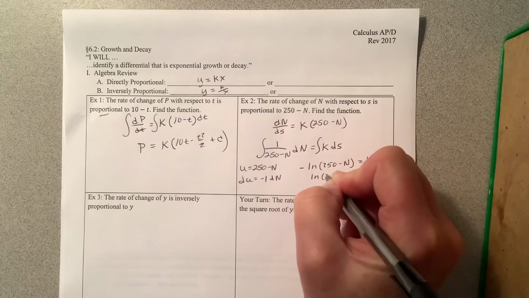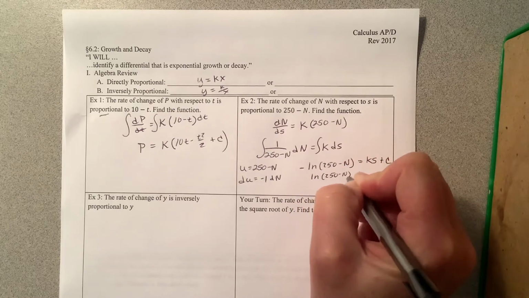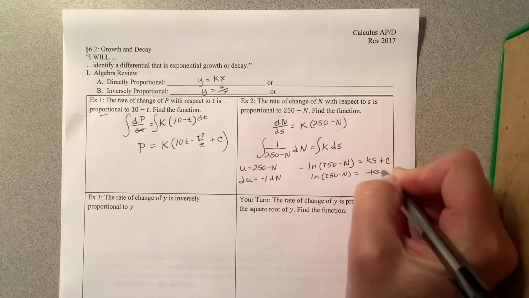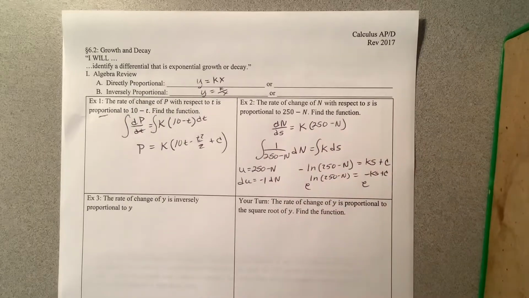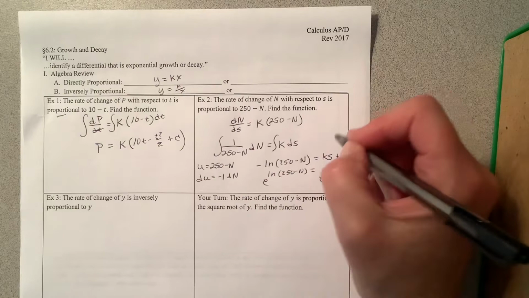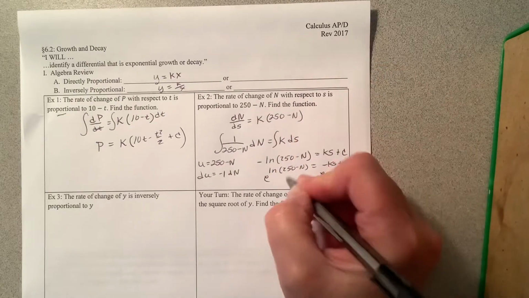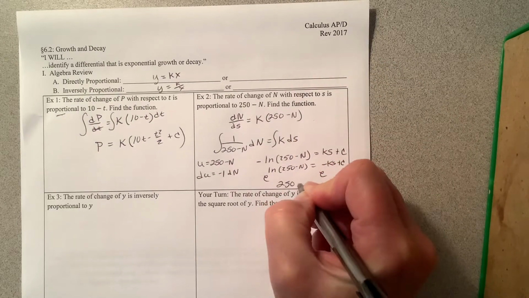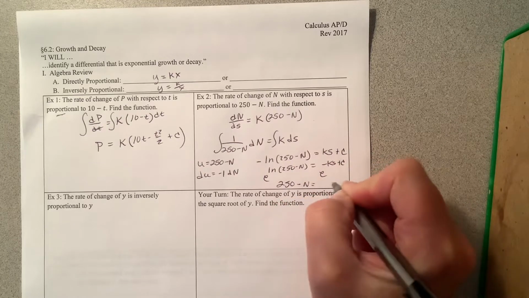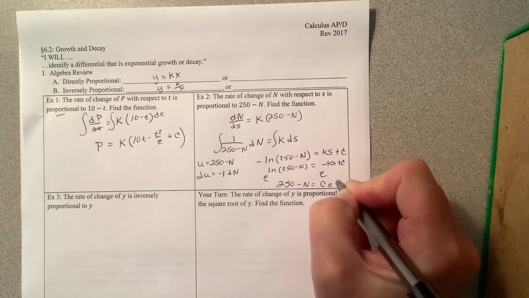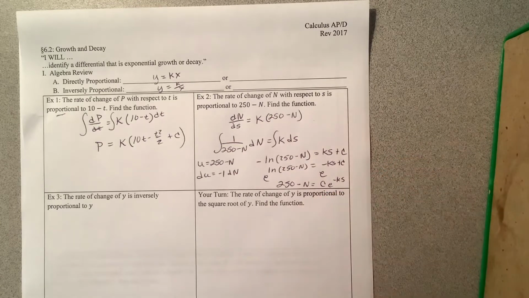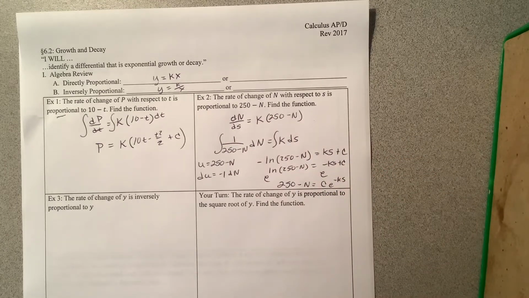So you have ln of 250 minus n equals negative ks plus c, e to the power, and you get 250 minus n equals c e to the negative ks. And from there you can solve for n.